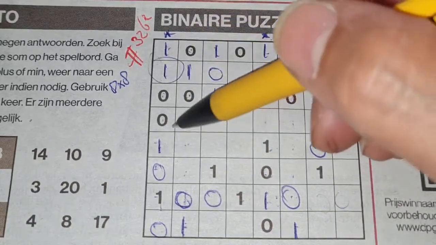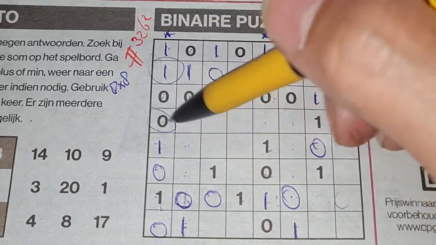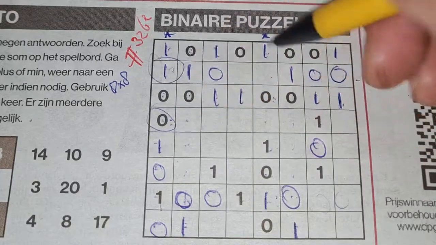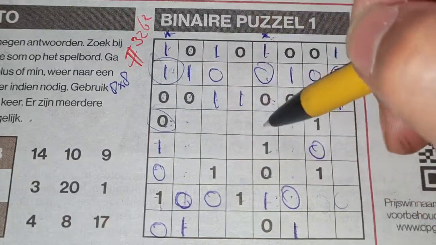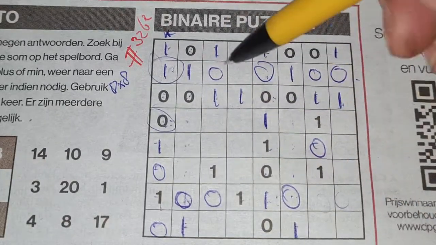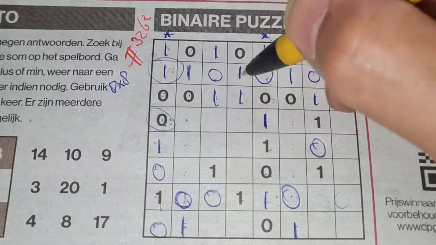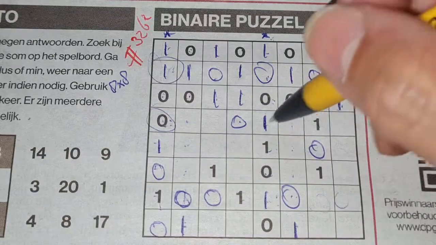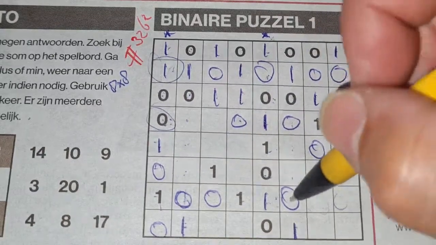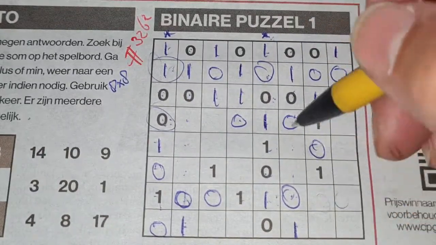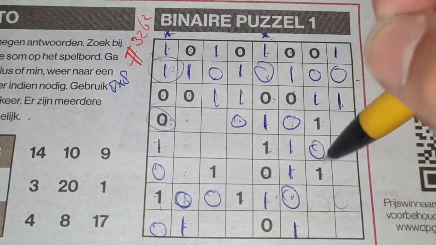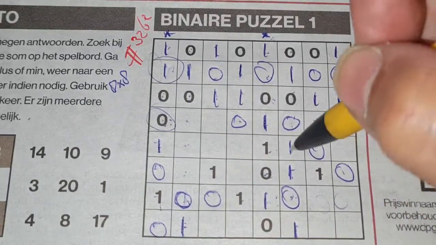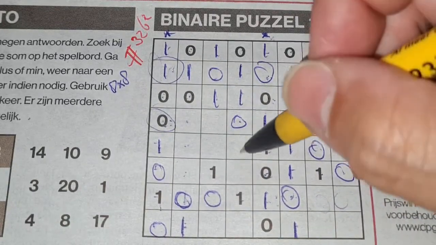So we need to switch these 2 digits. We have a 1 here, this should be an O. We have an O there, this should be a 1. Between 2 O's comes a 1. Double 1, here no, there no. Between 2 1s comes an O. Now we have 4 O's, so the rest are 1s. Double 1, here no, there no. Double 1, here no, there no.